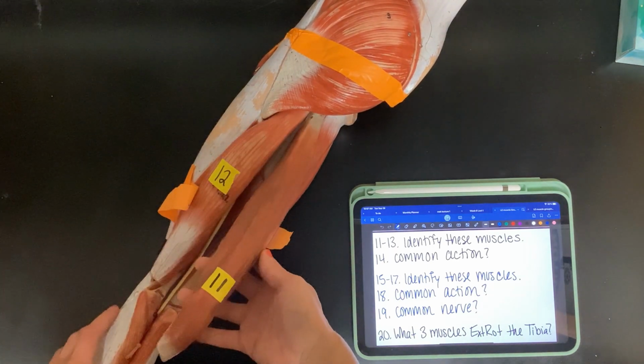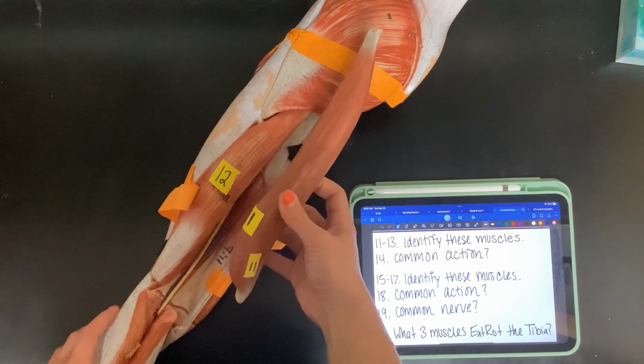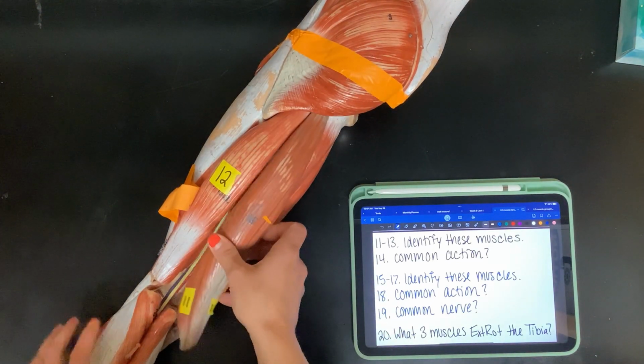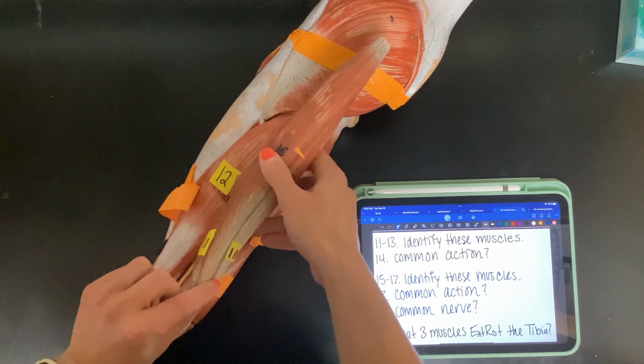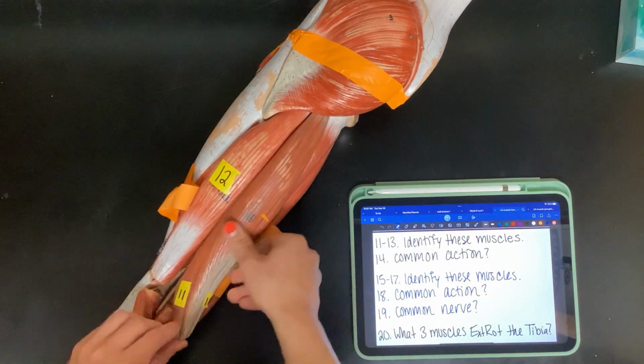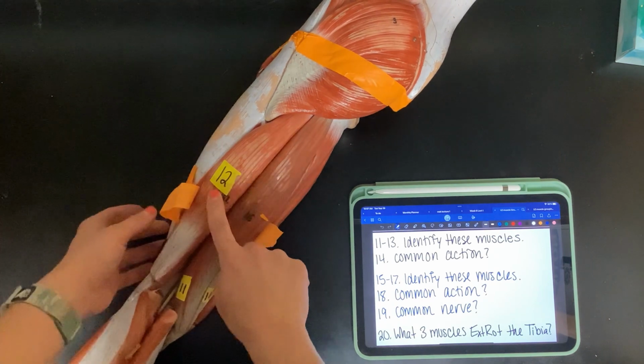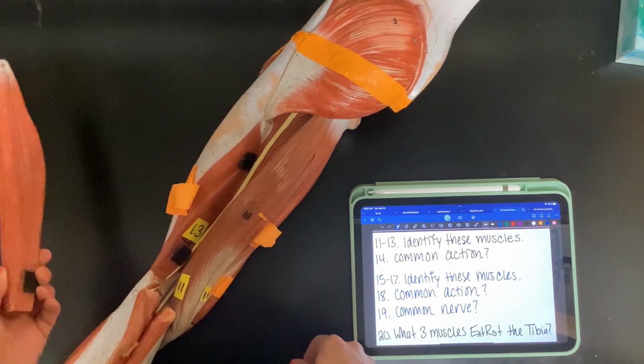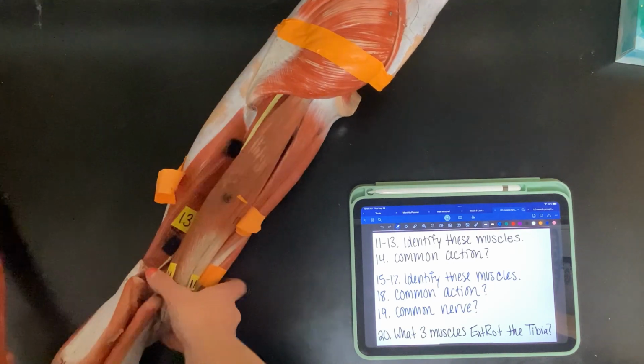So here you can see it more clearly on the back of this, deep to it. You can also see it sticking out. So that's 11, 12, and then 13 is underneath.